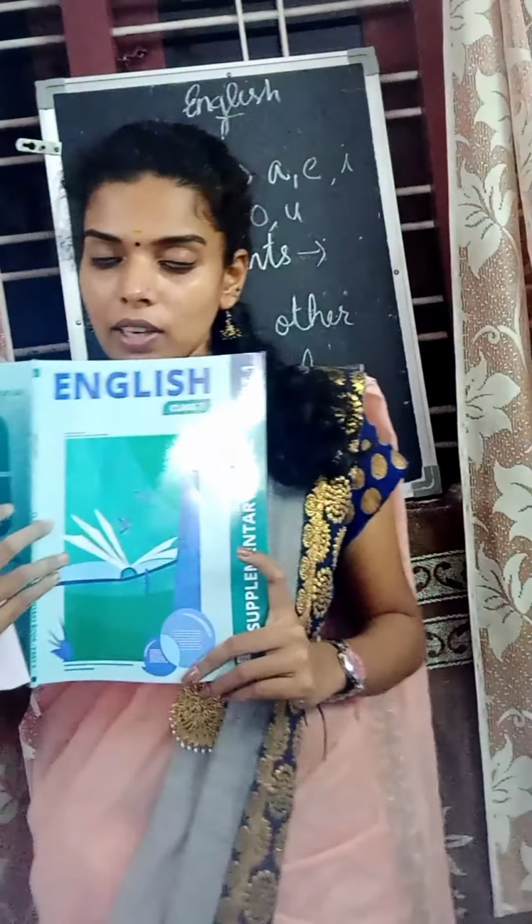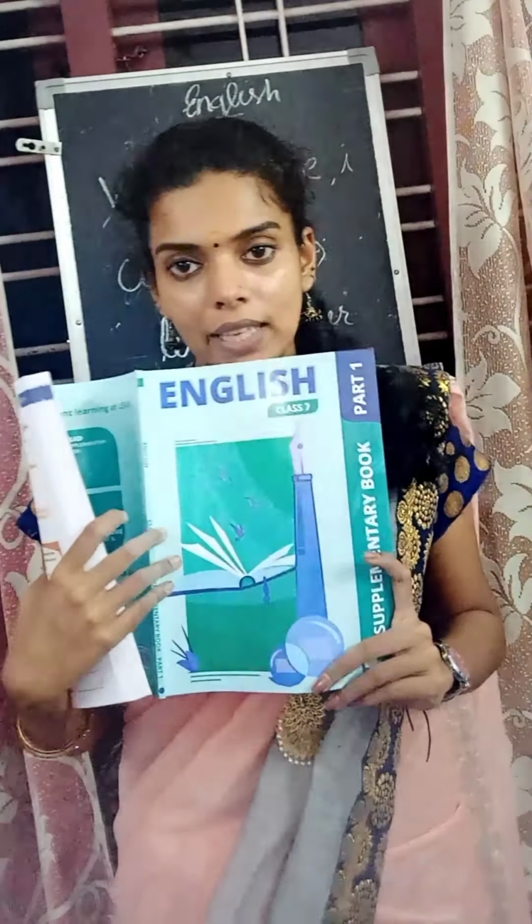So the next one is, if the noun ends with letter F, we replace the F with VES. We need to replace the F with VES. So shelf, shelves; calf, calves; half, halves.